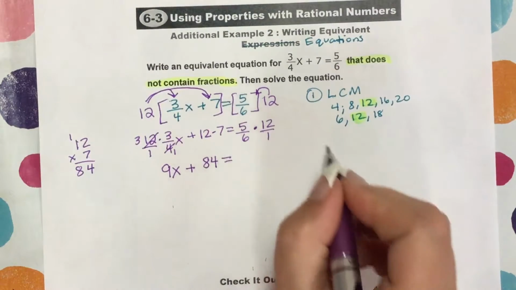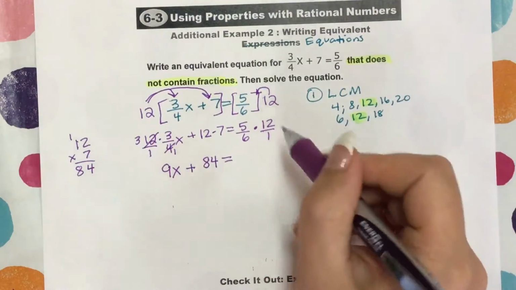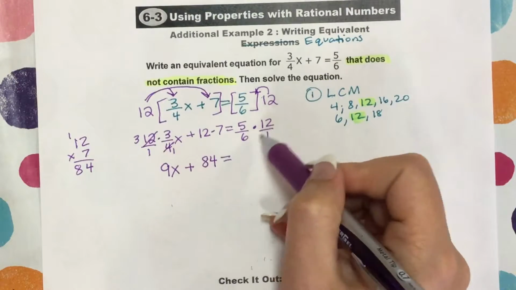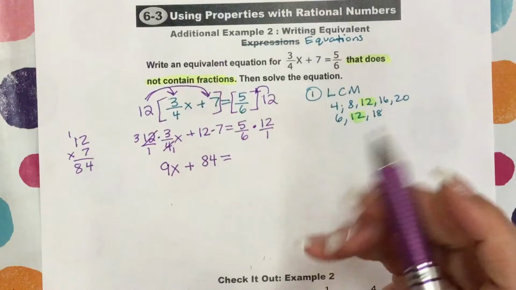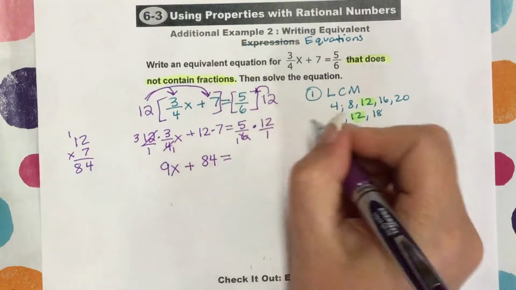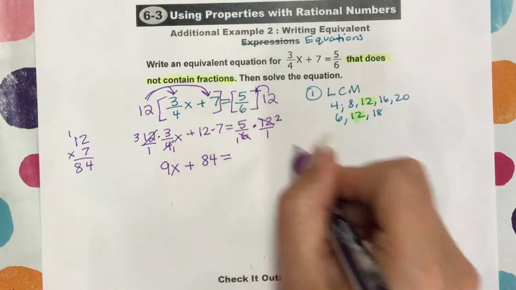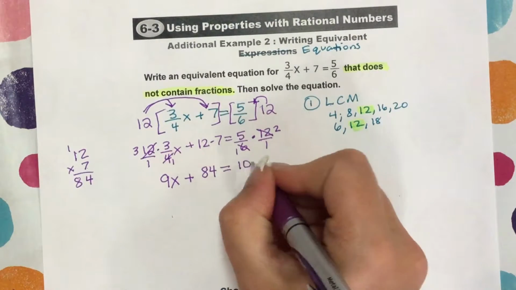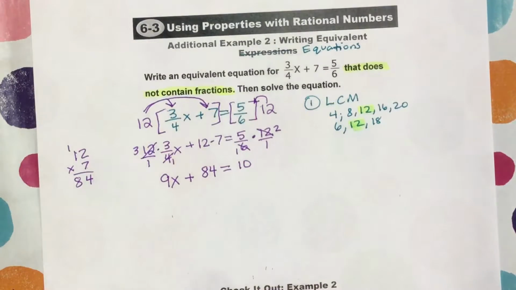Equals, I'm going to make this 12 over 1 a fraction, and then I'm going to look to multiply these fractions. We'll look to cross cancel first. Nothing I can do there. But the 6 and the 12, is there a common factor there? Yes, there is. It's 6. So 6 goes into 6 one time. 6 goes into 12 two times. And then I just multiply across. So 5 times 2 is 10. And then 1 times 1 is just 1, and 10 over 1 would just be 10. So there we have it.